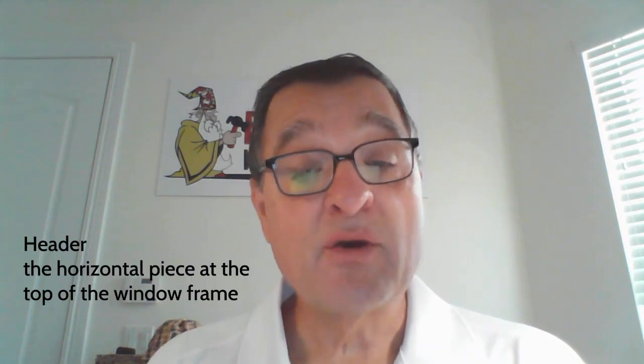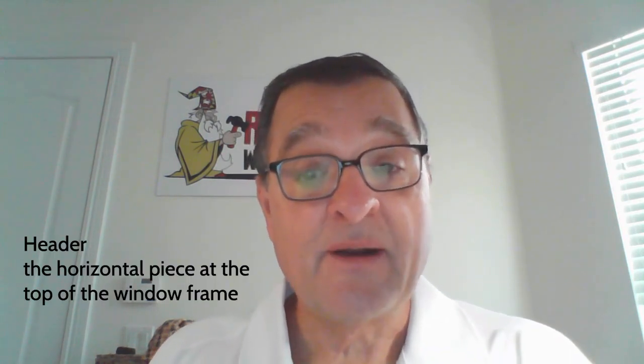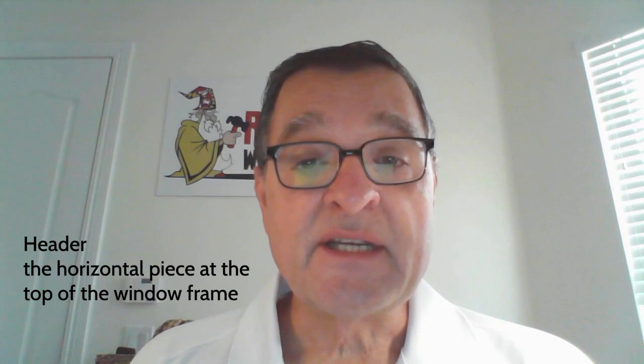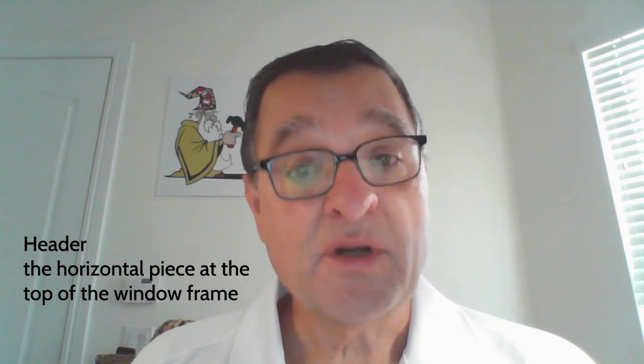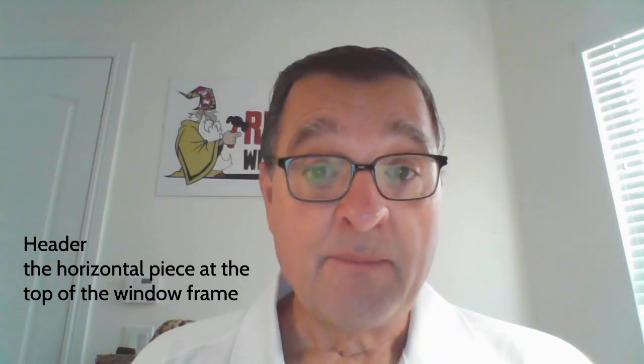Does that make sense? Well, Wendy, it's a great question. And yes, it does make sense. Here's the reason why. When windows are put into homes, there's a structure built around the window. There's two posts, and then there's a header above the window. That structure is put in place in order to support the weight of the wall above the window.